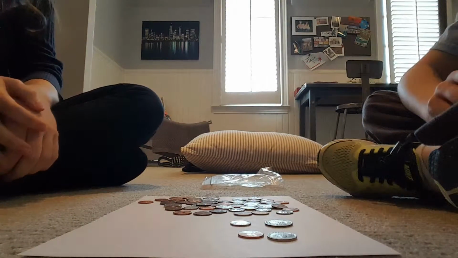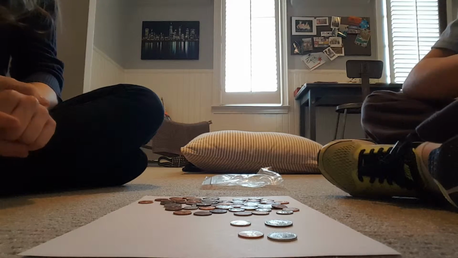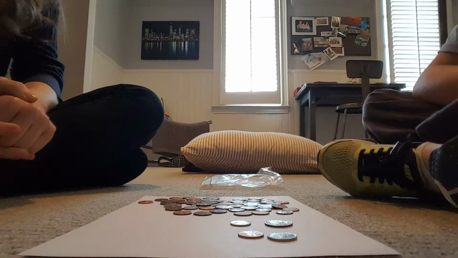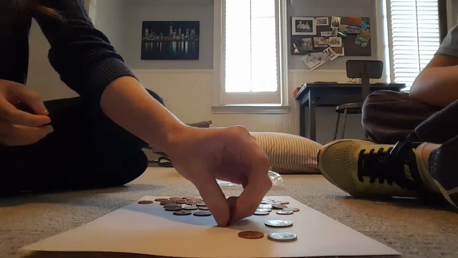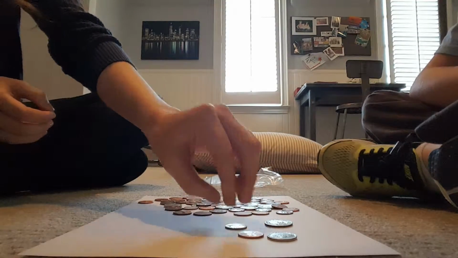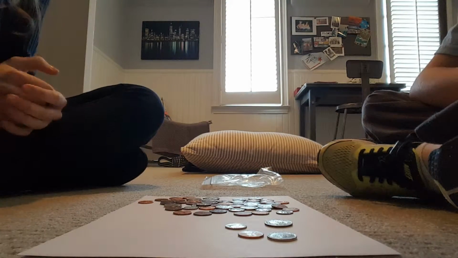It's for blind people. And then they can feel what the differences are, yeah. Yep, so it feels pretty different. So those are the different characteristics of the coins.